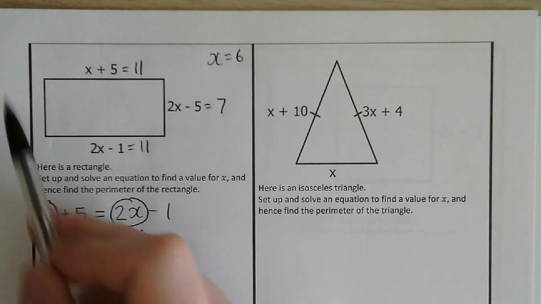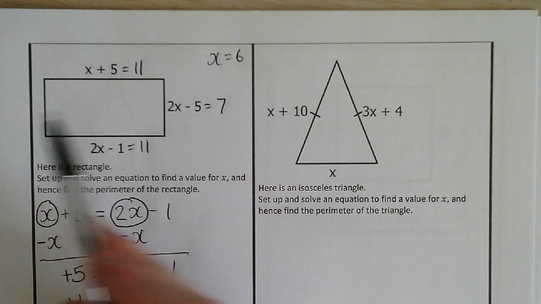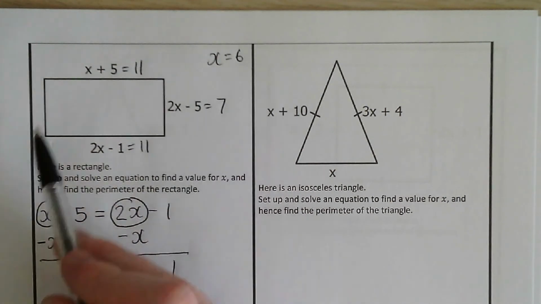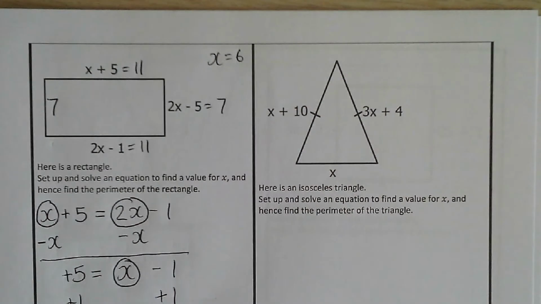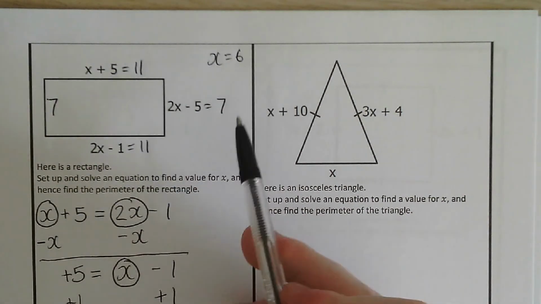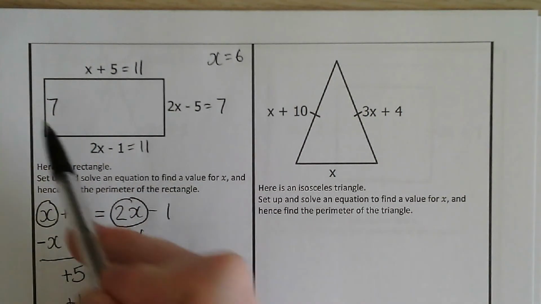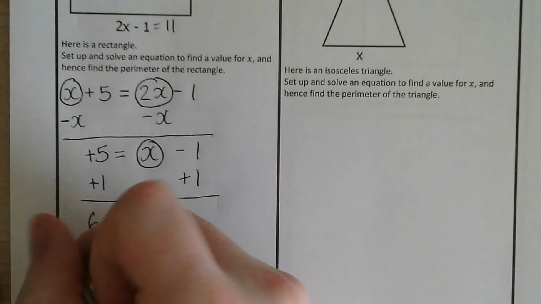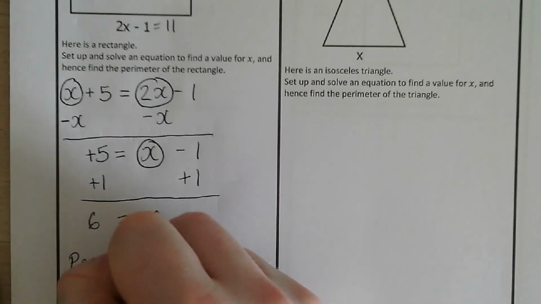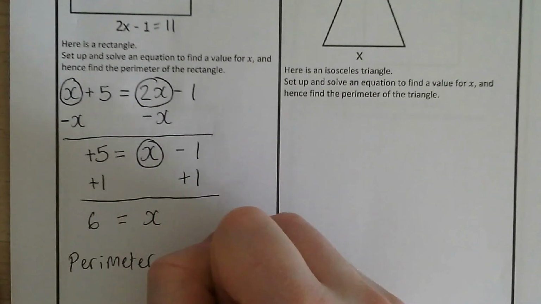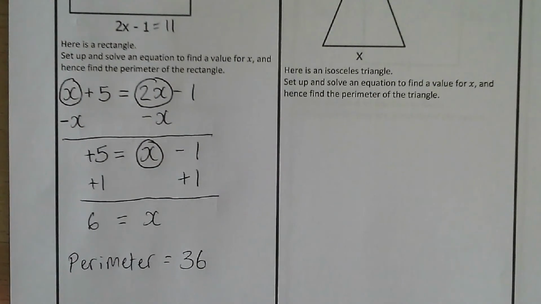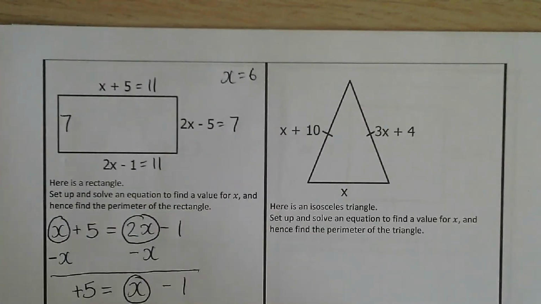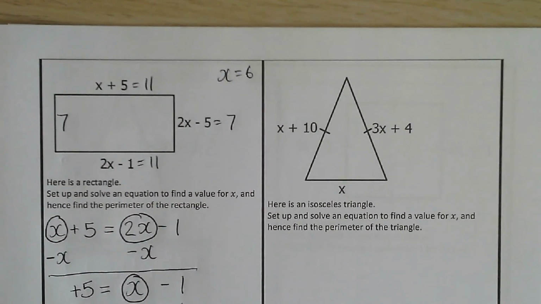This side here we don't have any algebra, but again, properties of a rectangle tell us that if this side is 7, this side must be 7. So now to get the perimeter, I just need to add up the values on each side. That's 11 plus 7 plus 11 plus 7. So overall, the perimeter is equal to 36. Have a go at this question on the right hand side and then check your answer afterwards.